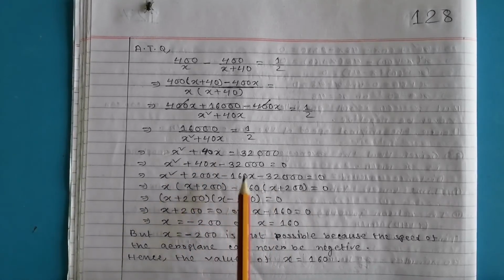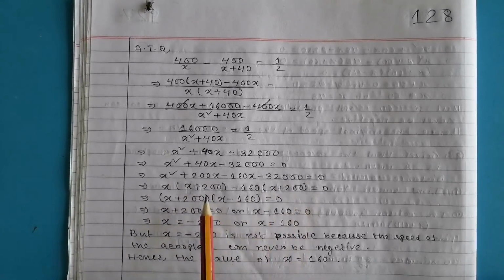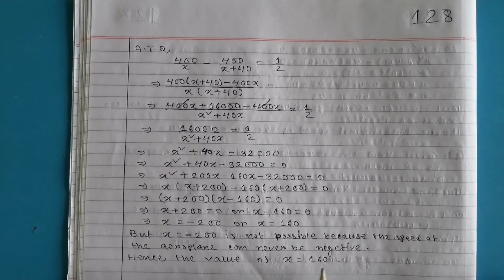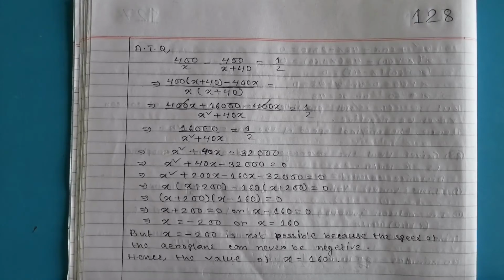Take x common from these two and 160 common from these two, then (x + 200)(x - 160) = 0. So x + 200 = 0 or x - 160 = 0, which implies x = -200 or x = 160. But x = -200 is not possible because the speed of the aeroplane can never be negative. Hence the value of x is 160. Okay, now come to the next question.